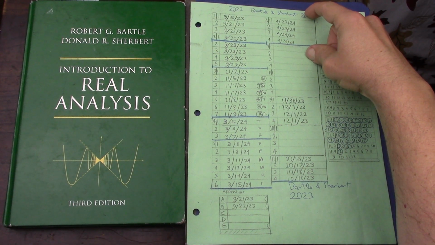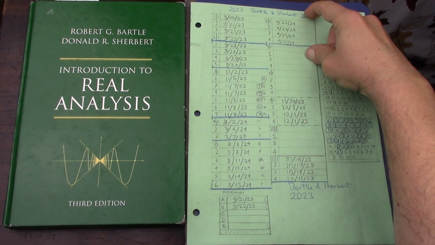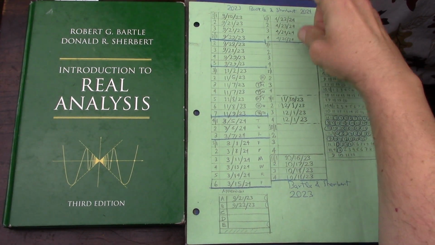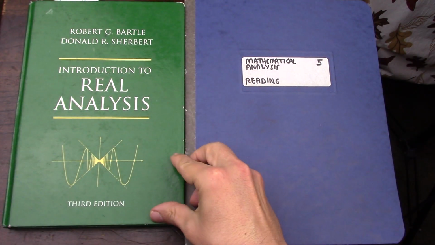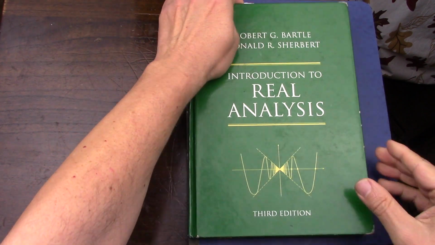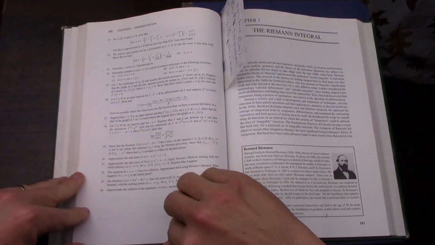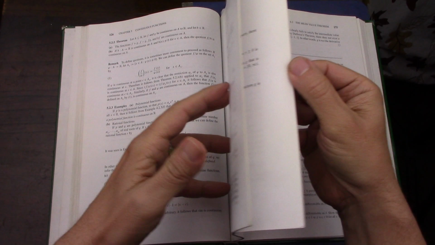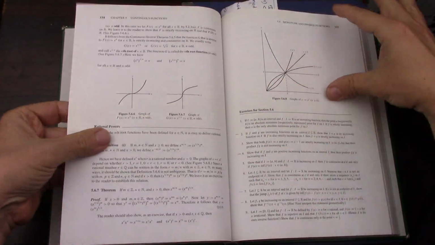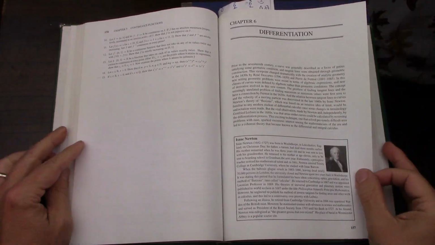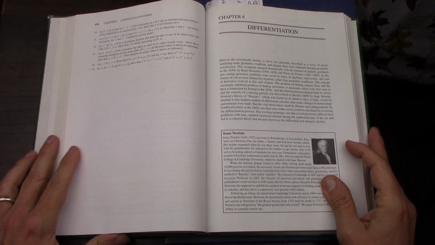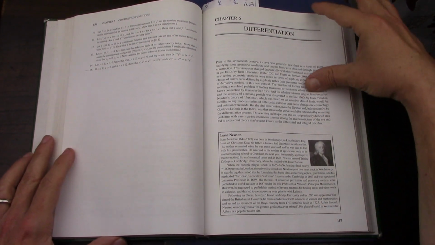Read chapter 6 of Bartle and Sherbert. Always a joy to read. Just briefly show the book. So this is the differentiation chapter. Of course, differentiation is always a lot more straightforward, even I would use the word prescriptive, than integration.